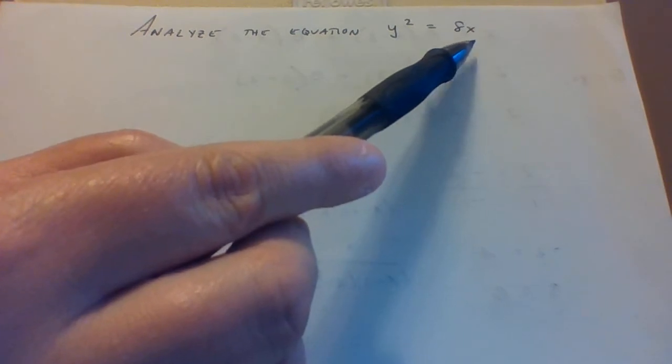In our next example, we're going to be analyzing the equation y squared equals 8x. So let's go ahead and take a few minutes to try and figure out which direction this parabola is going to be opening. Notice that both terms here are positive, so our only options are it's opening up or it's opening to the right. If I ignore the 8 for a second, it's kind of in that general form x equals y squared, so this is going to be a parabola that's opening to the right.